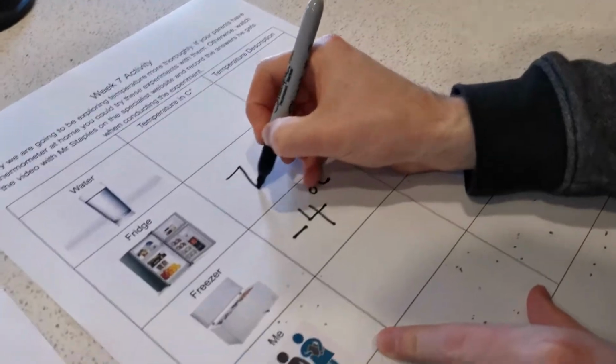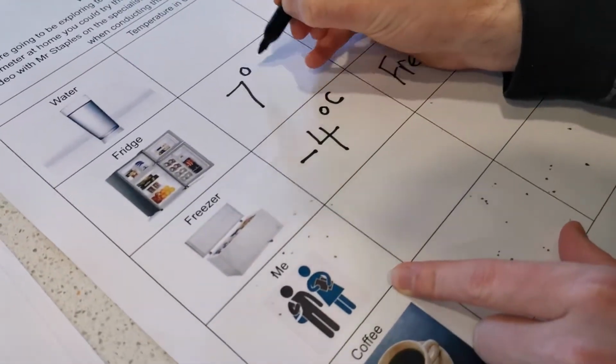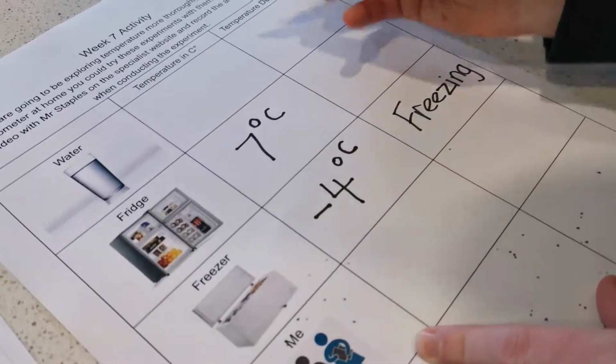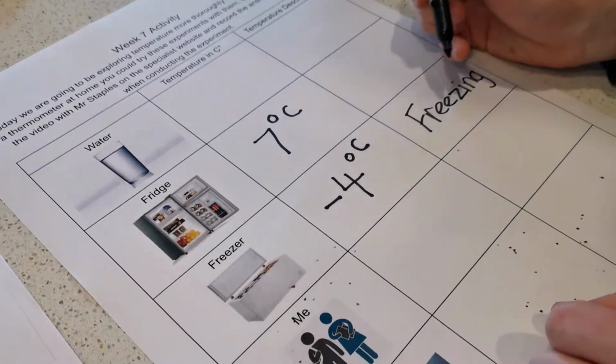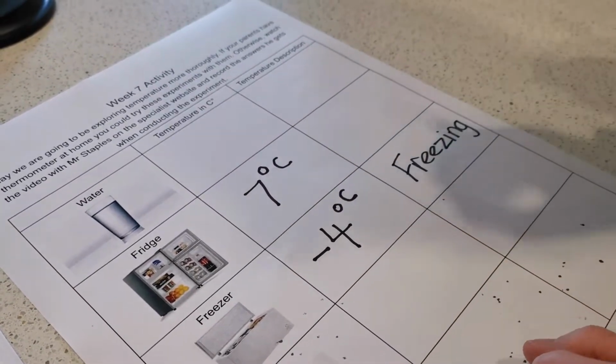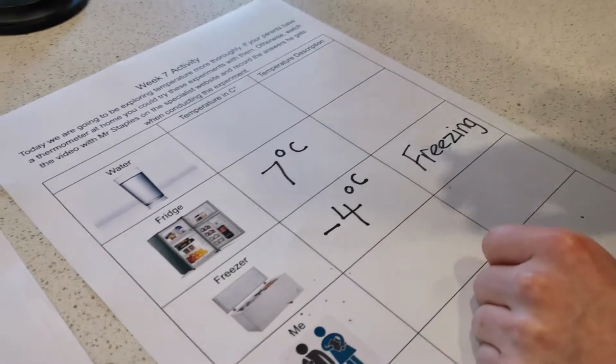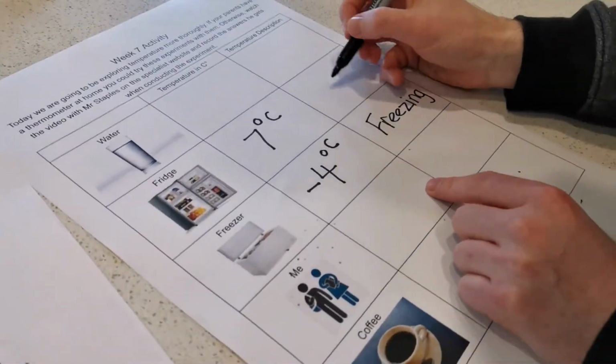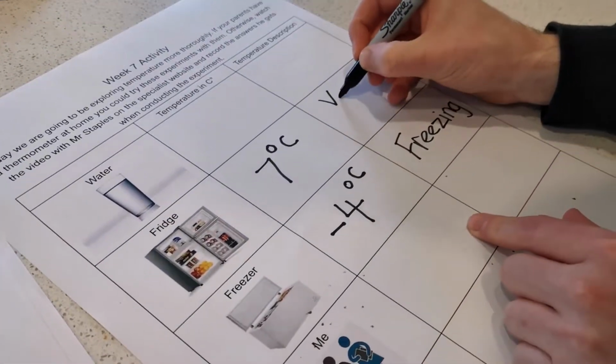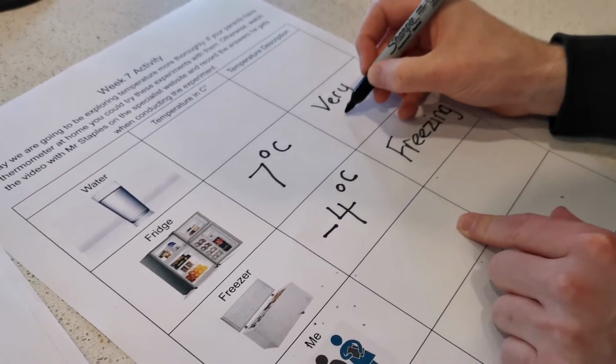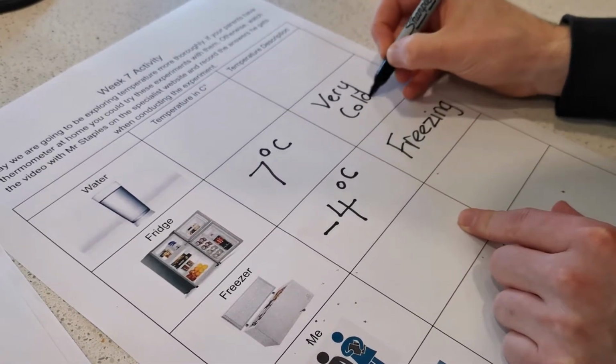All right, so Amelia, if you hold that, I'll write down 7 degrees for the fridge. Okay, and you can do this too. 7 degrees Celsius. Okay, and 7 degrees, that's very cold. It's not freezing. The things in our fridge don't freeze, but it's very cold. So I'm going to write very cold.